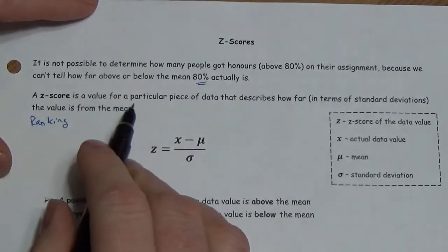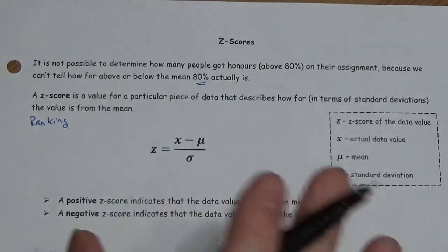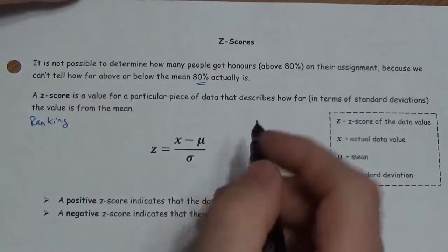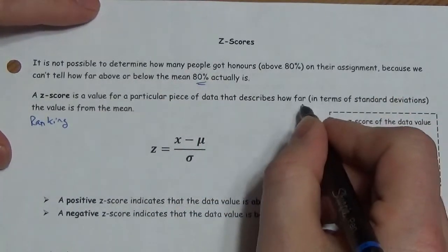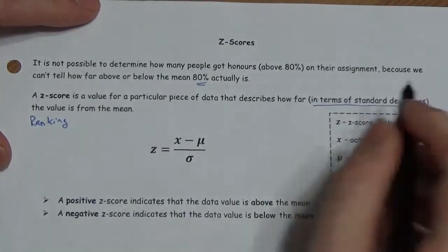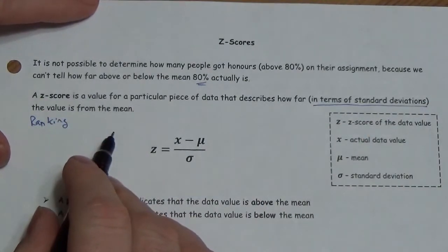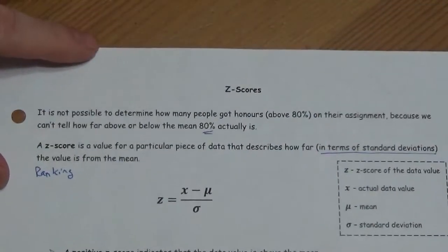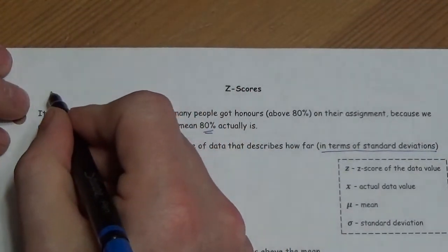So a z-score is a value for a particular piece of data. So we assign each data piece in the population a z-score, and it describes how far, in terms of standard deviations, that value is away from the mean. Now, before we get into this and start to use it, just to give you an idea of what we're trying to talk about here.